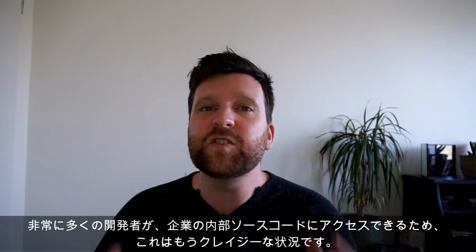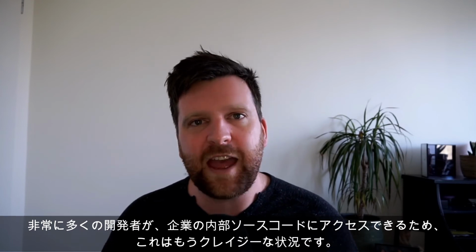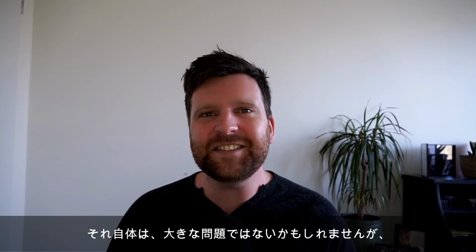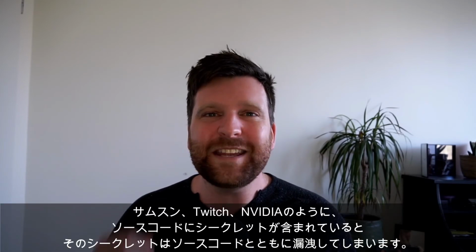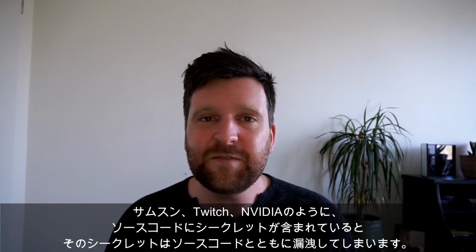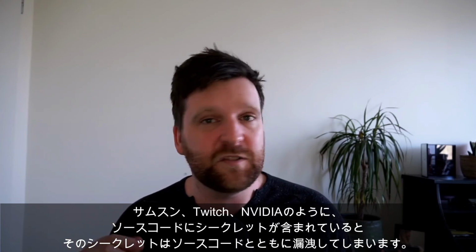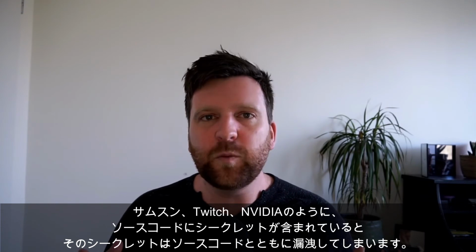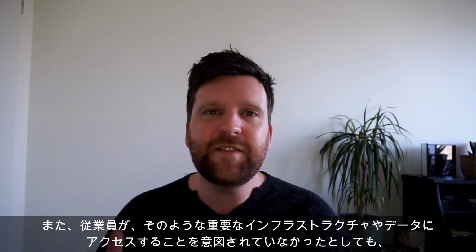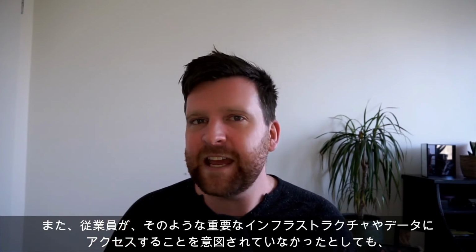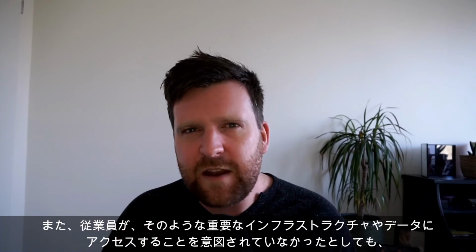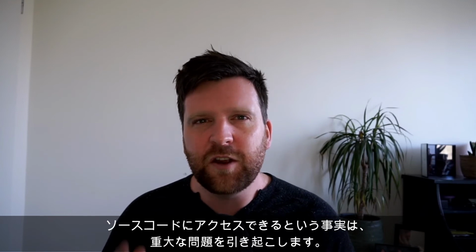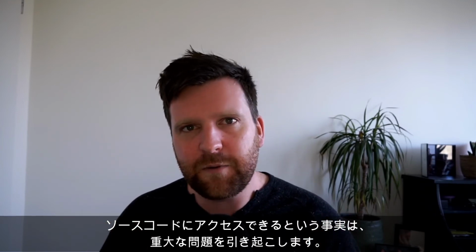Now this is crazy because so many developers will have access to internal source code for companies. That in itself may not be a huge problem, but if that source code contains secrets, such as with Samsung, such as Twitch, such as NVIDIA, then those secrets will leak out with that source code. And even if that employee was never meant to have access to such critical infrastructure and data, the fact that they have access to the source code creates a significant problem.